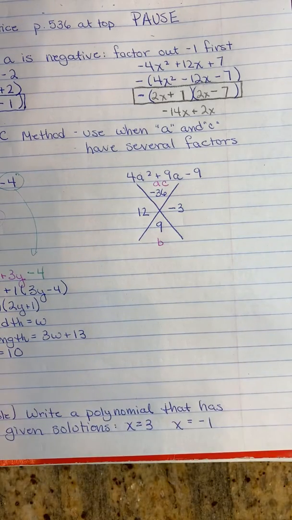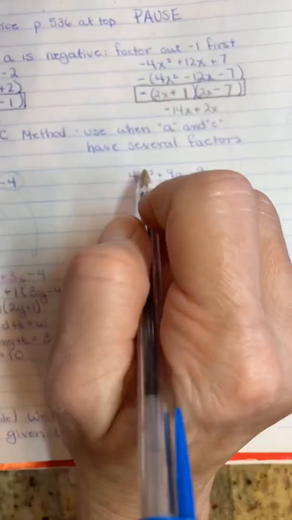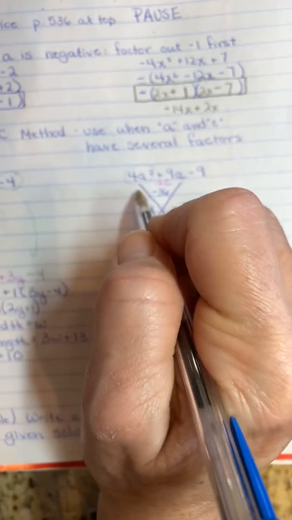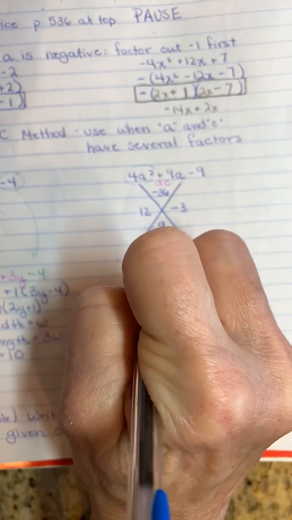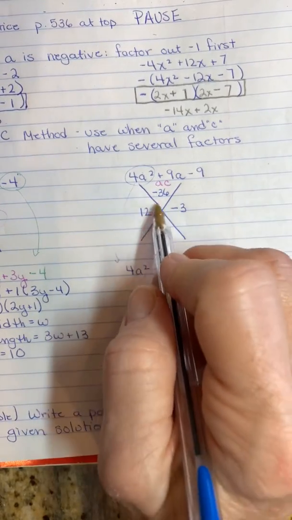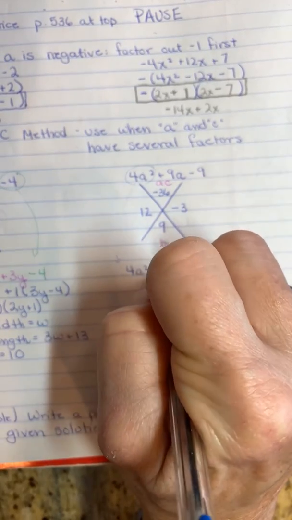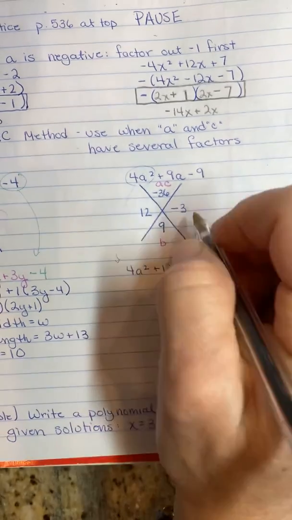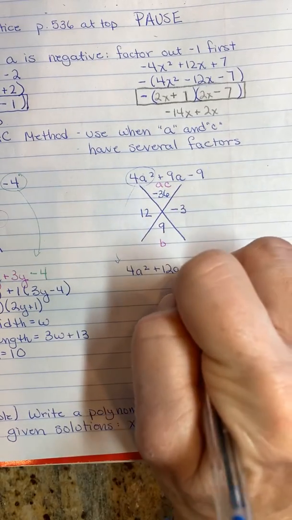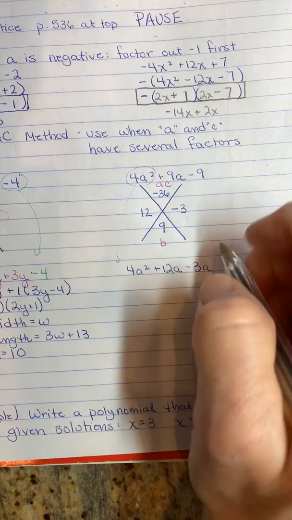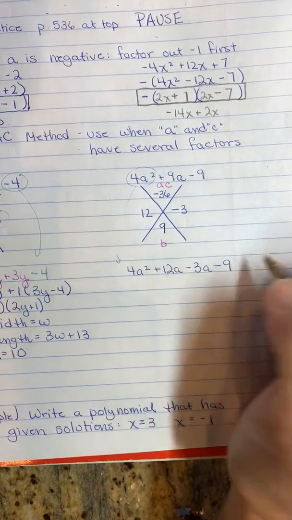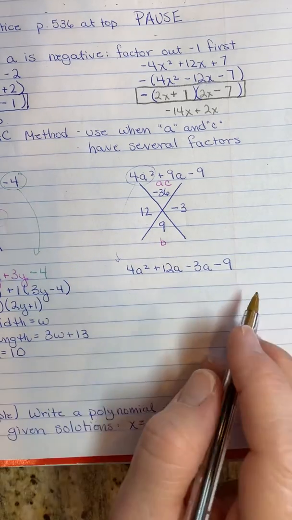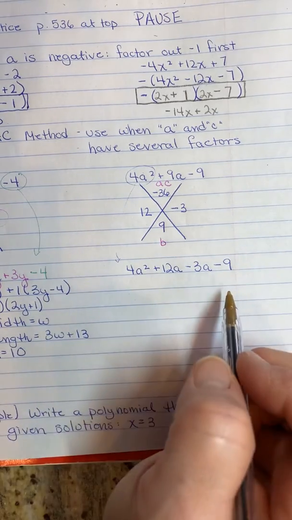Now we rewrite the polynomial. We bring down the first term, so we have 4a squared. We create a term with this number, plus 12a. Create a term with this number, minus 3a. Bring down the C term, minus 9. Then we continue factoring by grouping.